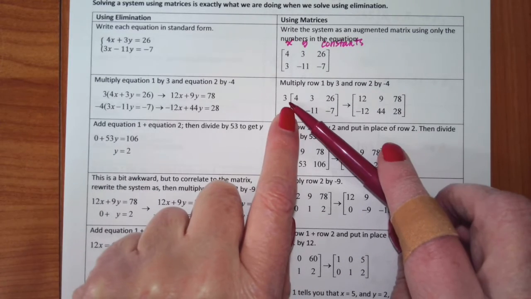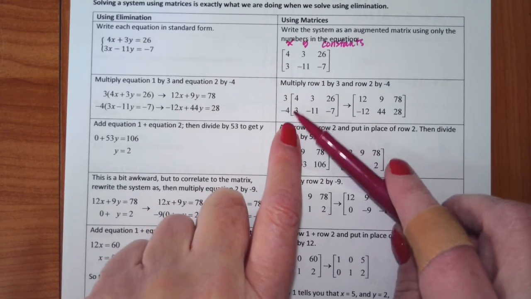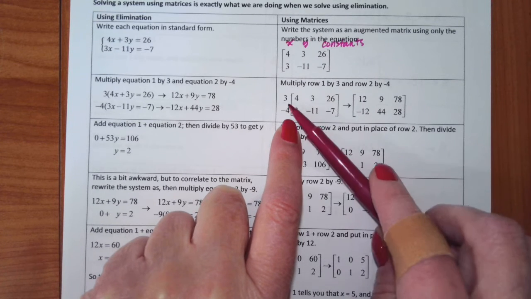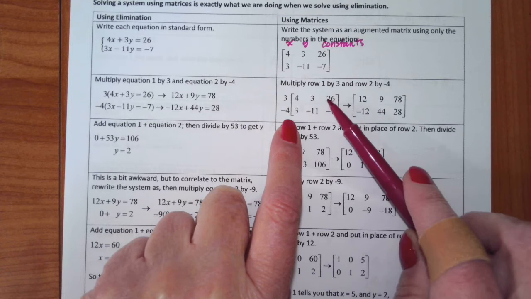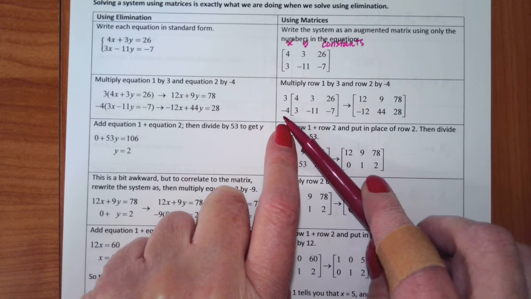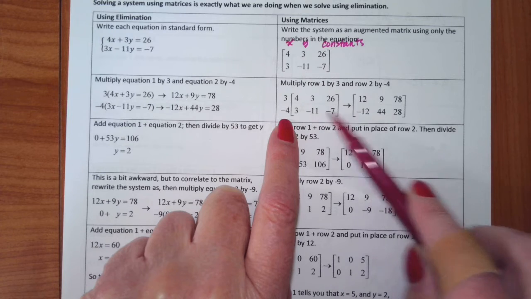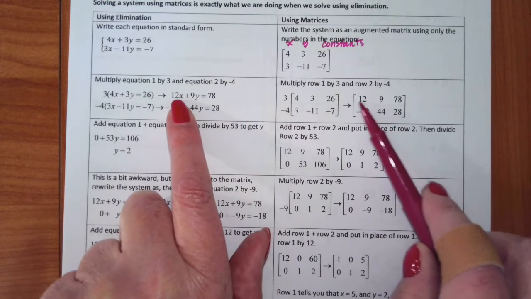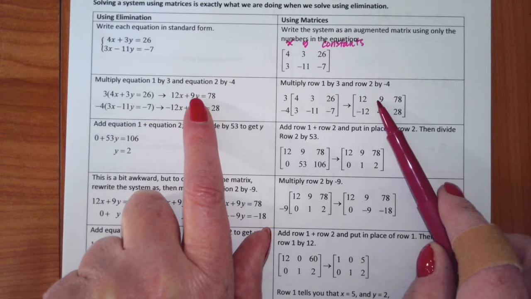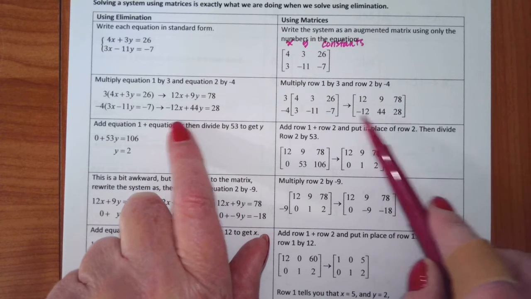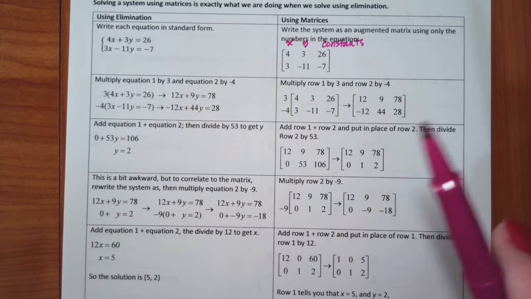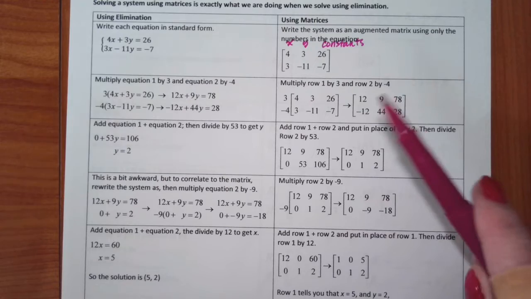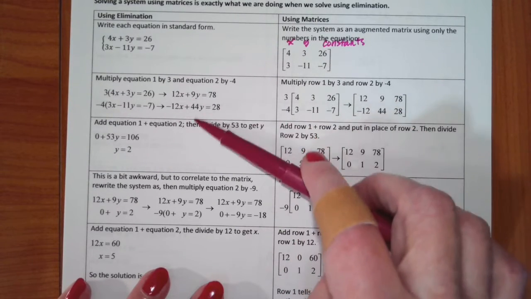I'm going to multiply row 1 by 3 and row 2 by negative 4, and this is the resulting matrix. 3 times 4, 3 times 3, 3 times 26, negative 4 times 3, negative 4 times negative 11, and so on. So I get the same thing, I get just the coefficients: 12, 9, 78, negative 12, 44, 28. Once I do that here, then I add these 2 together.